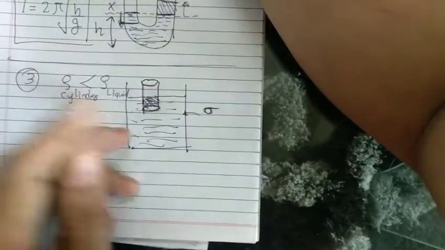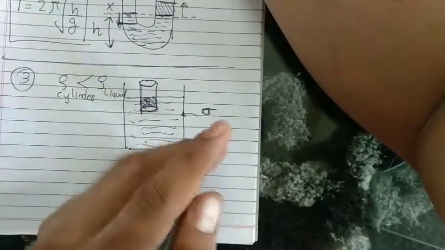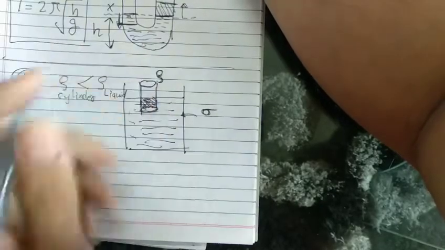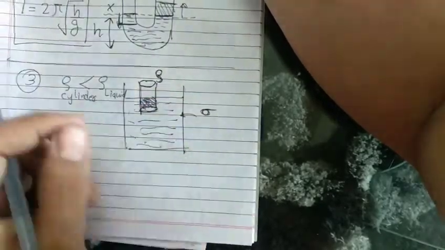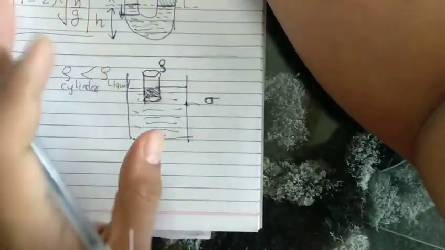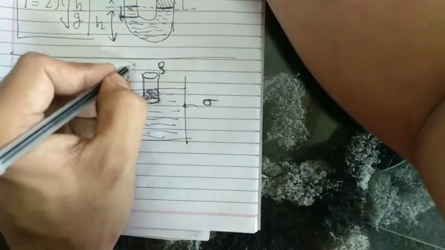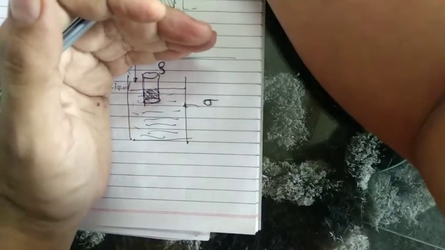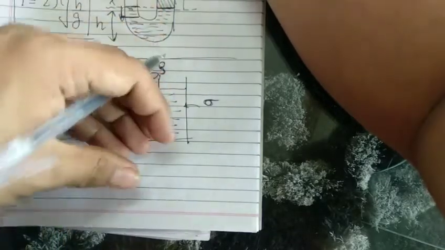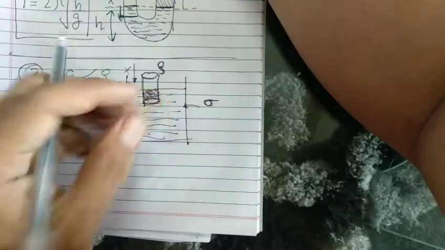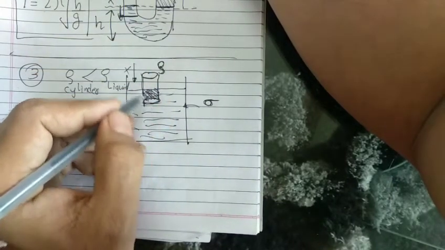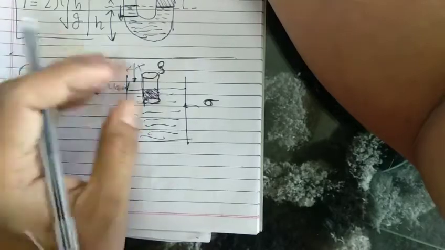This only happens when the density of the cylinder is less than the liquid. Suppose the density of the cylinder is rho, so rho must be lesser than sigma. Now this cylinder is floating, it is at rest. Now if you displace this cylinder downwards, slightly depress this cylinder downwards.